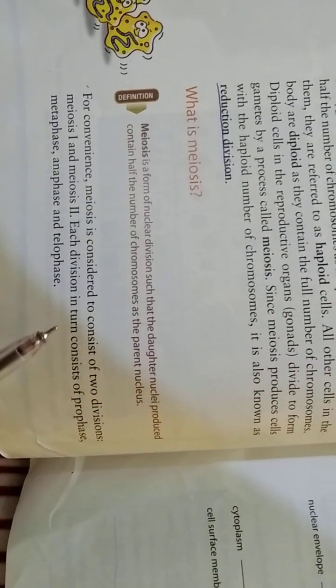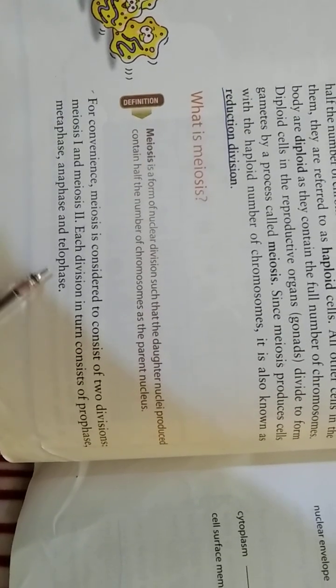For convenience, meiosis is considered to consist of two divisions, meiosis 1 and meiosis 2. Each division in turn consists of prophase, metaphase, anaphase, and telophase.